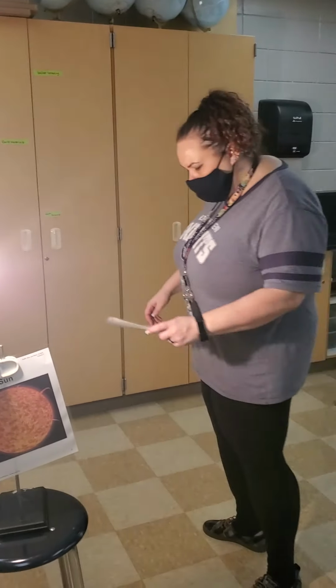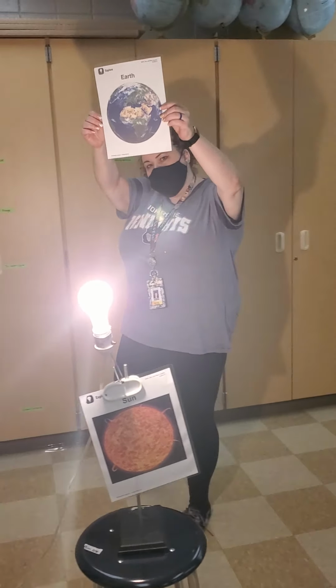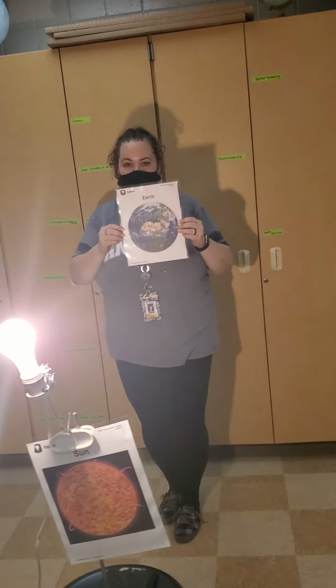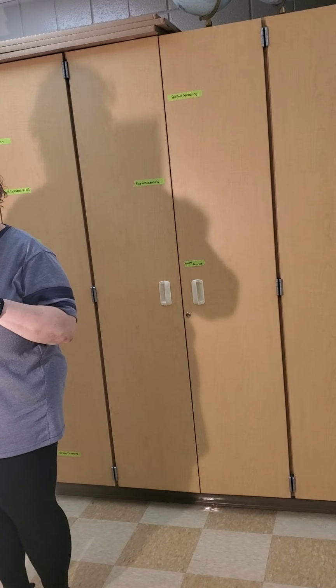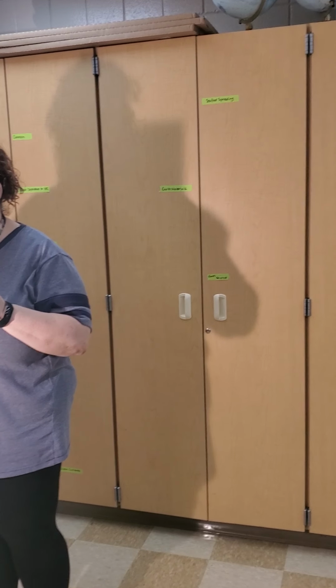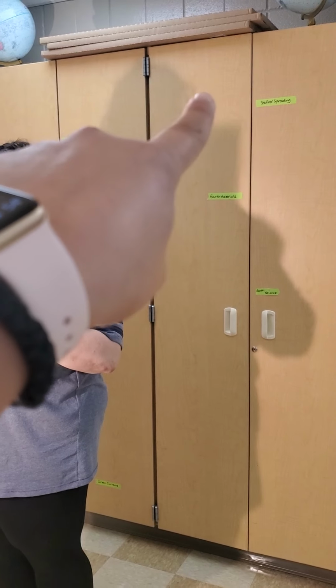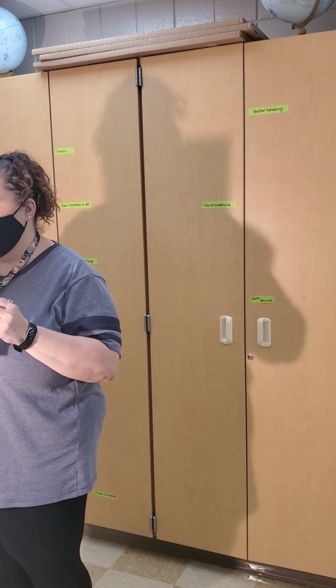Miss Kramer, can you hold up our Earth for us? Miss Kramer is now going to represent our Earth. So she has the Earth, and we are going to look at the wall behind her. So I'm noticing that there's a shadow from the sun, from the Earth, and the Earth is casting a shadow behind it. Notice how in the middle of the shadow, it is very dark, and on the outsides of the shadow, it's really light.